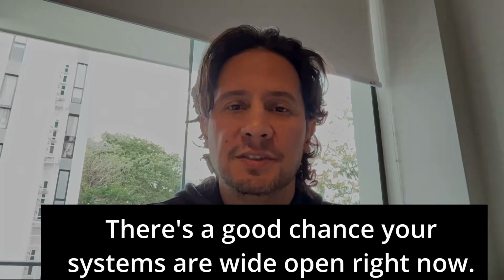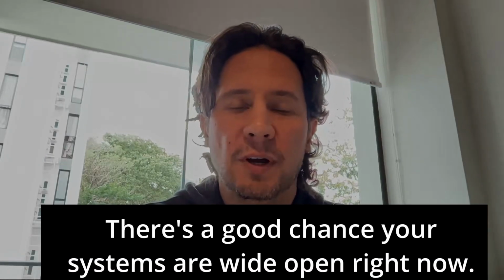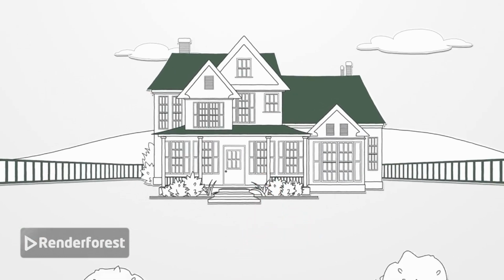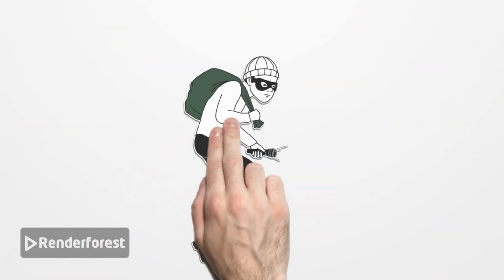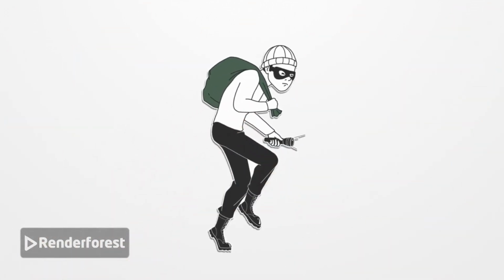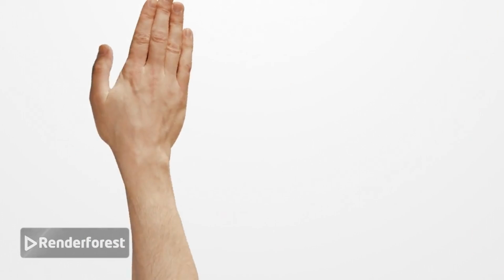There's a good chance your systems are wide open right now. You've got a nice home, nice furniture, a good TV, great neighborhood, but there is a problem. There are no locks on the doors. You're basically waiting for the wrong person to walk in and do whatever they want. You'd never like that, right?